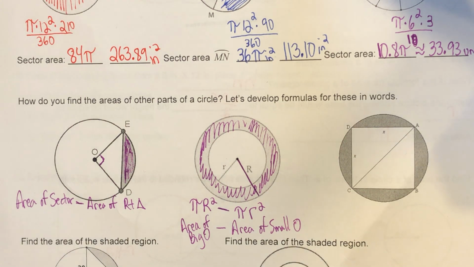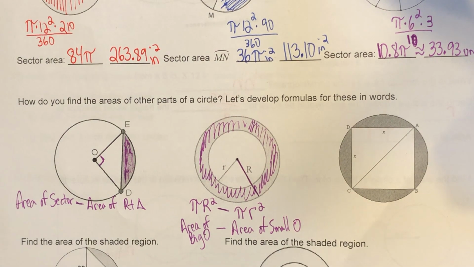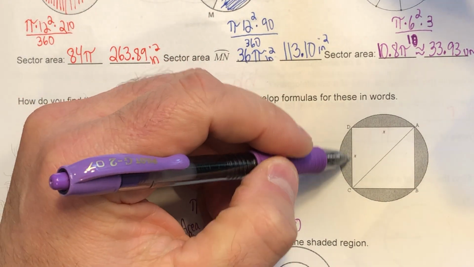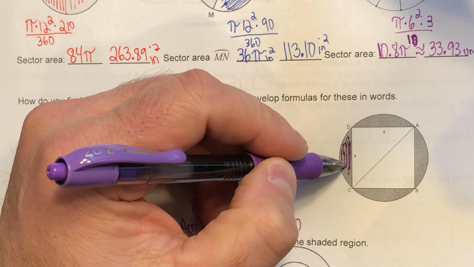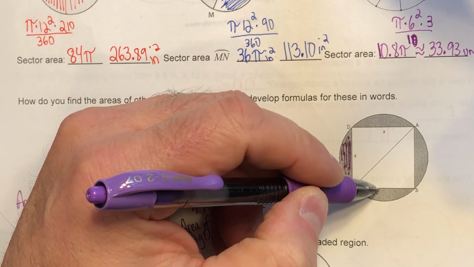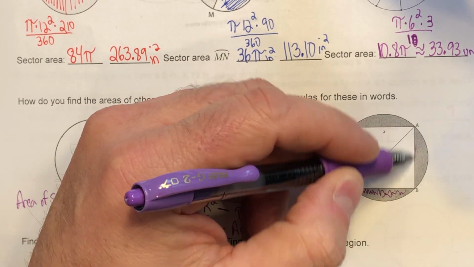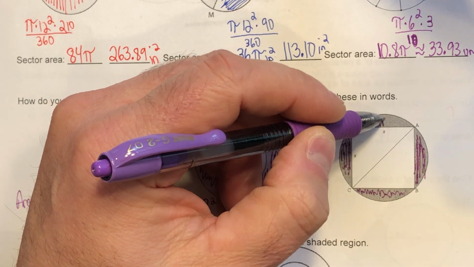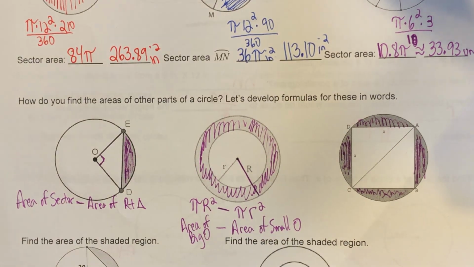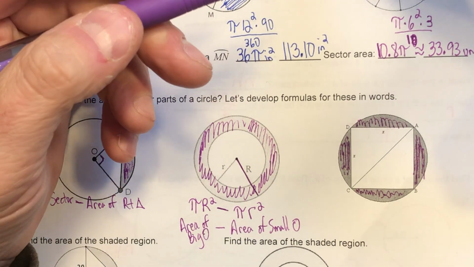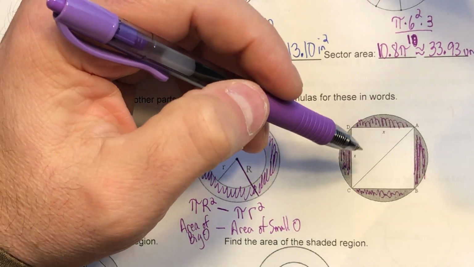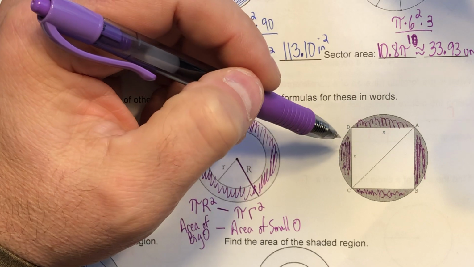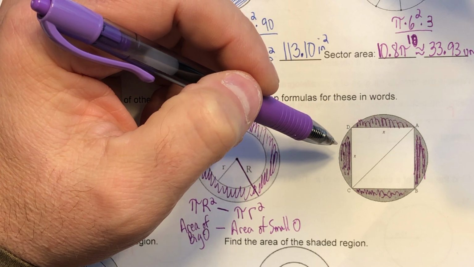All right. The third one. How do we find just the shaded portion, just these little parts here that are shaded in gray that I'm kind of coloring in purple? How do we find those sections? Just the area of that stuff, okay? Well, find the area of the whole circle, okay?